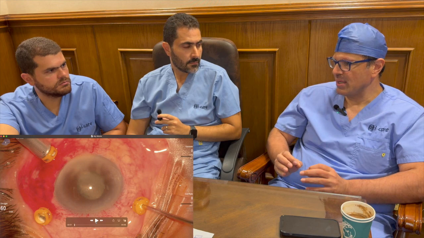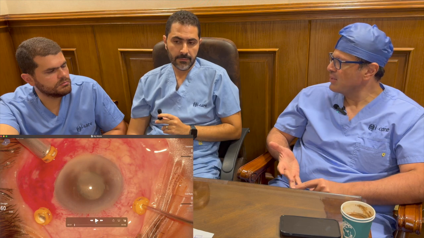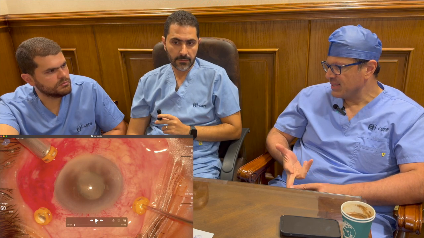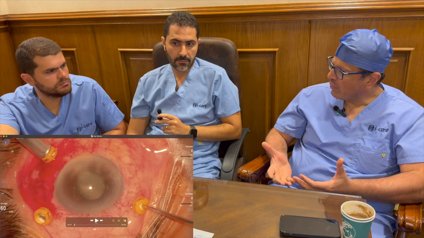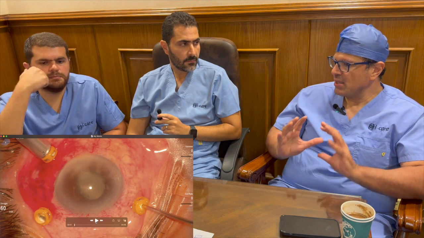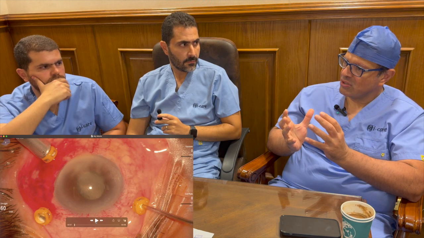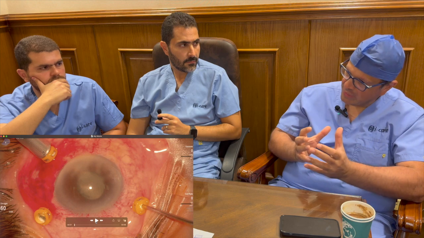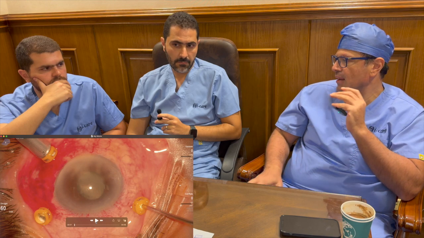And the patient usually gives you a very good answer: the pain is worse or the pain is better. Second is the vision. Third is the AC reaction. Fourth is the vitreous reaction and your view of the retina or the B scan. Then you really need to take all these into account and make a decision whether it's getting better, even if it's a tiny bit better, or getting worse, or it's the same.